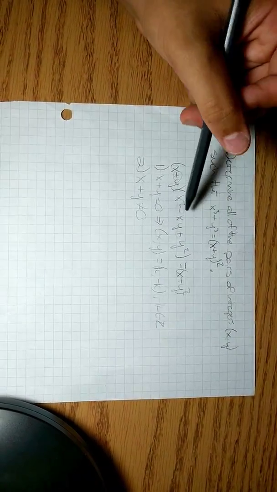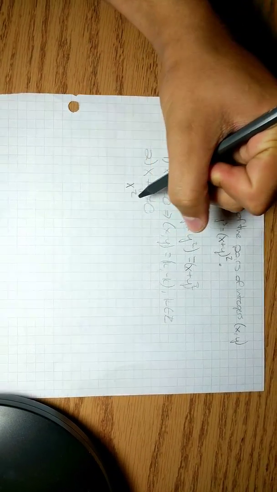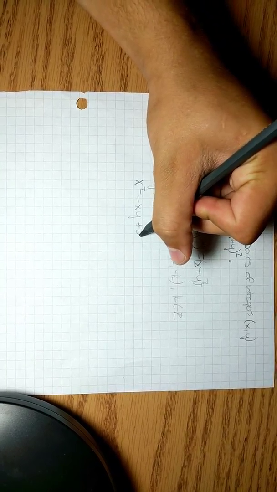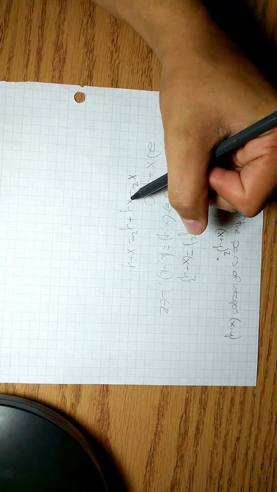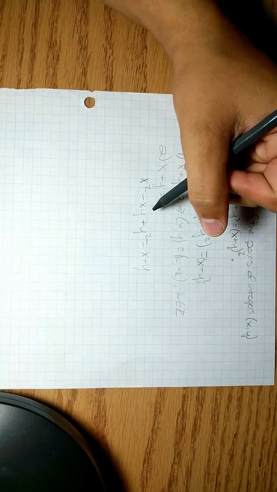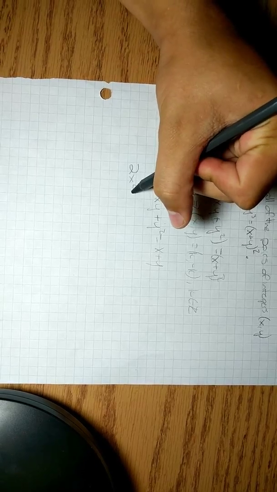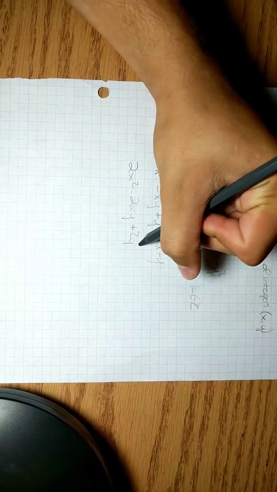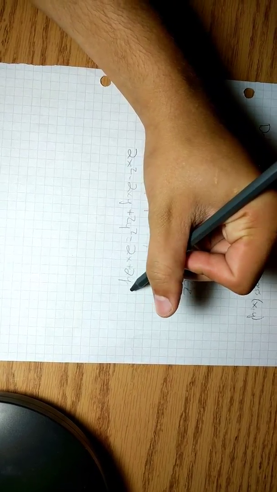So to do this, I'm going to start off by dividing by x plus y on both sides. So we are now left with x squared minus xy plus y squared equals x plus y. Now, this would be a lot easier to factor if I had 2xy, so I'm just going to multiply everything by 2. So I have 2x squared minus 2xy plus 2y squared equals 2x plus 2y.